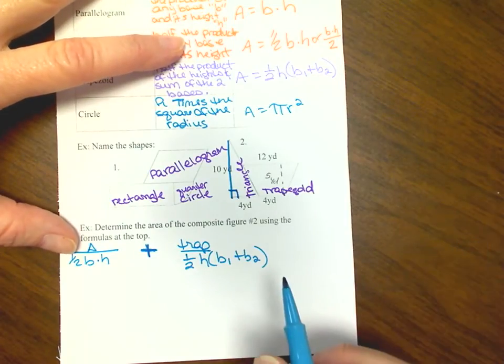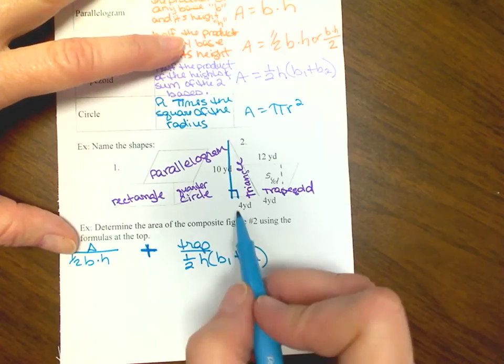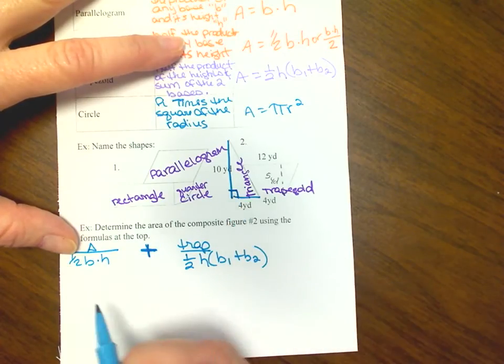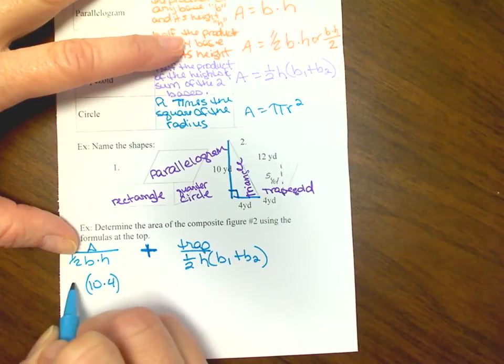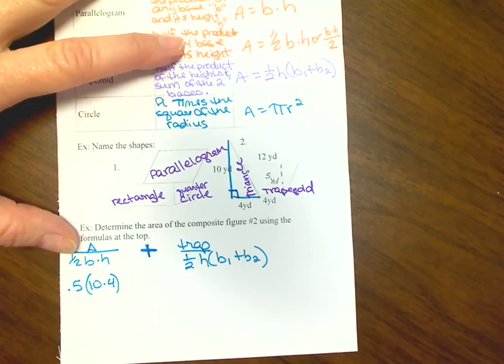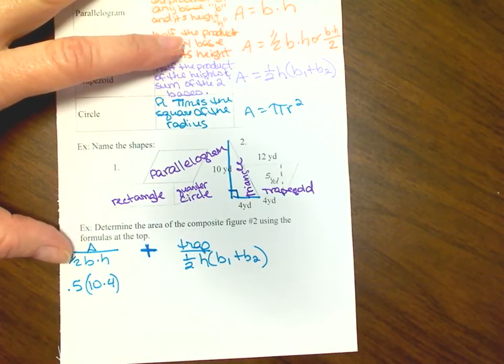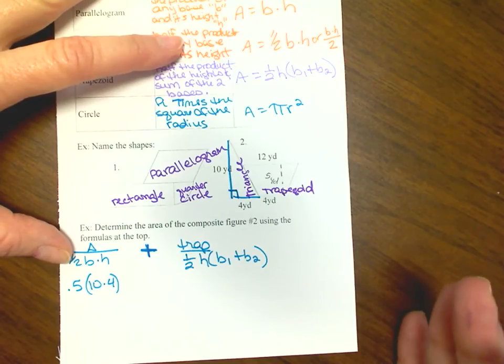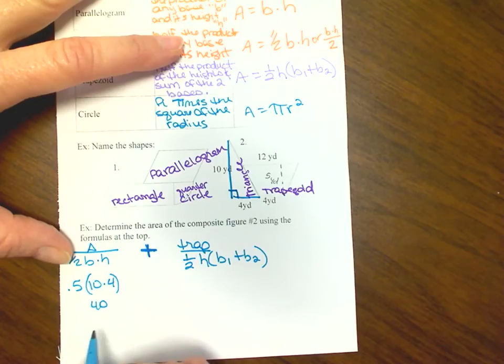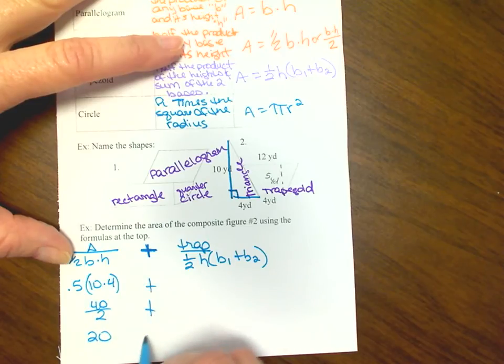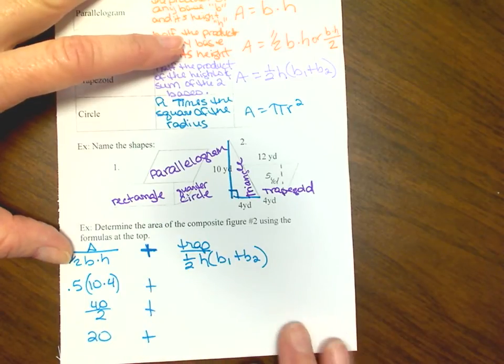So my height is 10 and my base of the triangle is 4. So 10 times 4, and then you can multiply it by 0.5 or by 1/2, or you can divide it by 2. It's whatever you feel comfortable with. So 10 times 4 is 40, and then if I multiply that by 0.5 or divide it by 2, you're going to get 20. And all this we still have to add to the trapezoid.